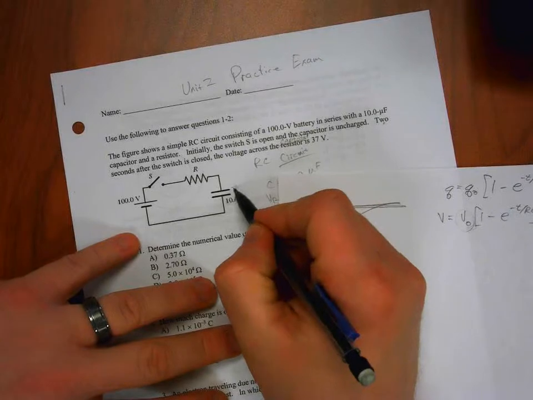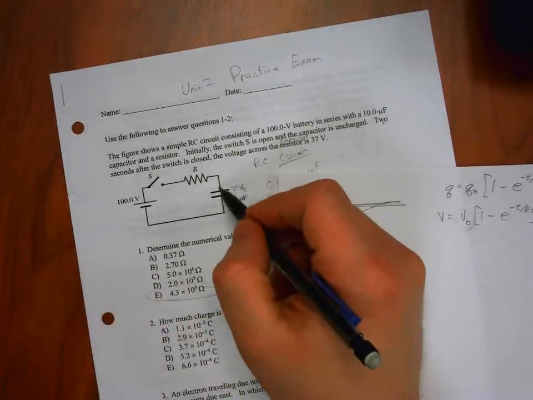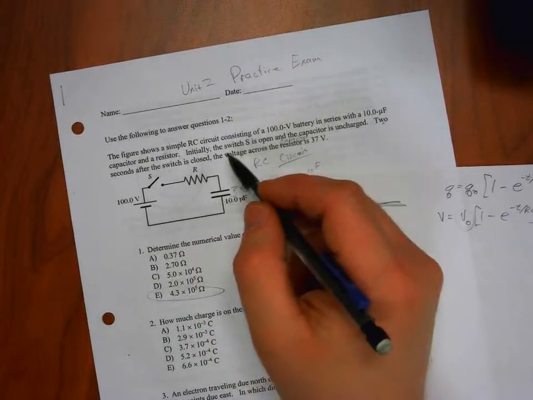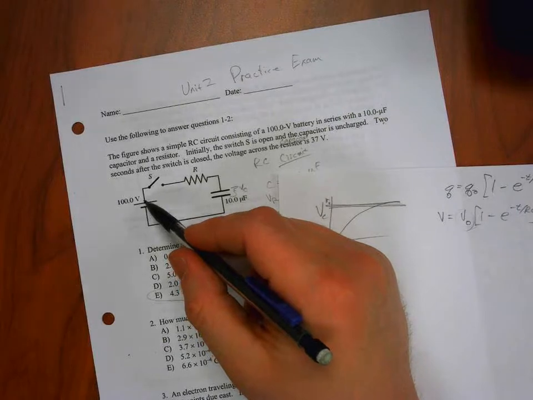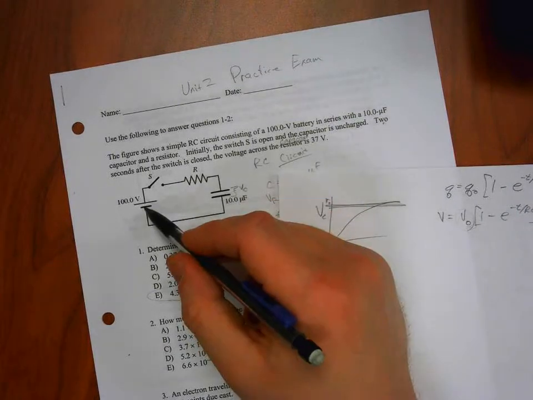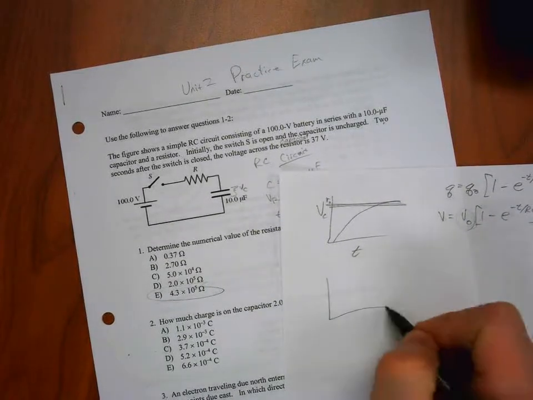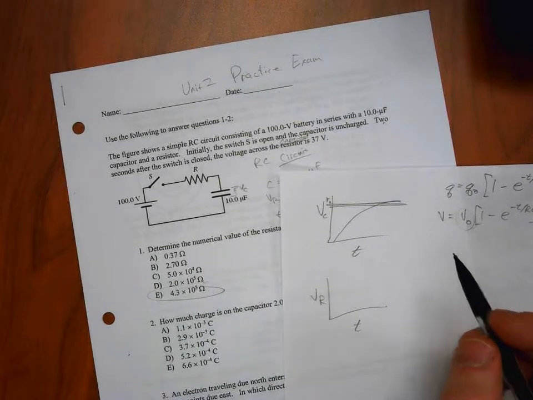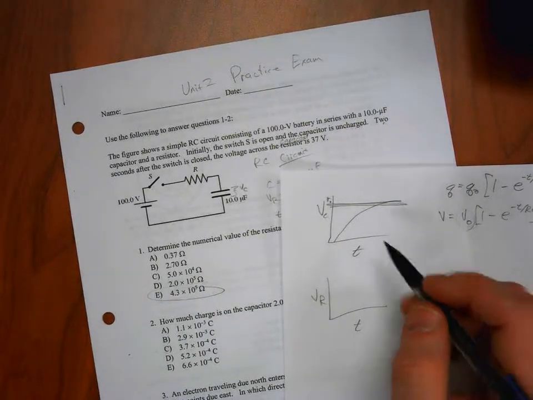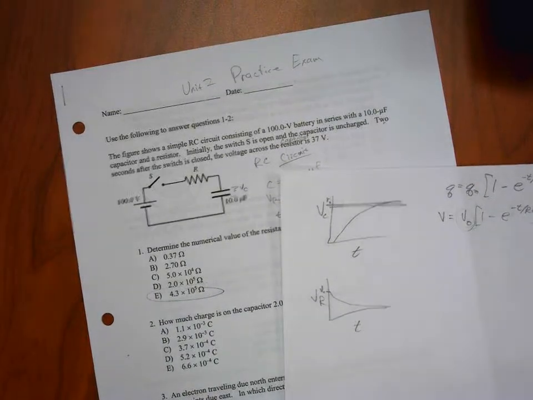That is the voltage across the capacitor, right? Because it makes sense. No current is flowing here, and after infinite time, this voltage here is going to equal the same voltage as the battery, and the voltage on the other side will equal the voltage on the other side of the battery. But the voltage on the resistor is going to do the exact opposite. It's going to start at V naught and approach 0.